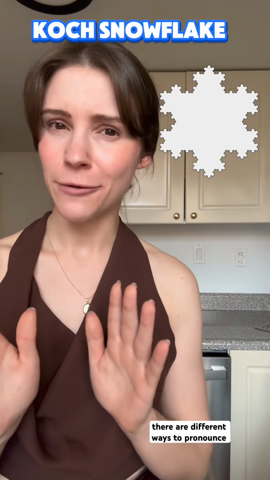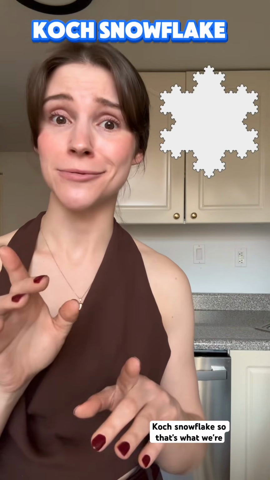What is so cool about this shape beside me? Now, some of you may recognize this bad boy as the Koch snowflake. Side note, there are different ways to pronounce this. I've always learned it as Koch snowflake, so that's what we're doing for today.